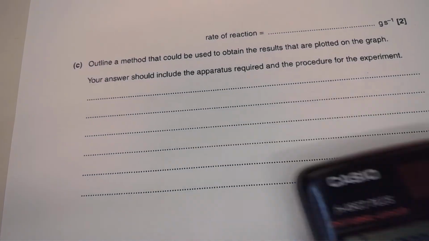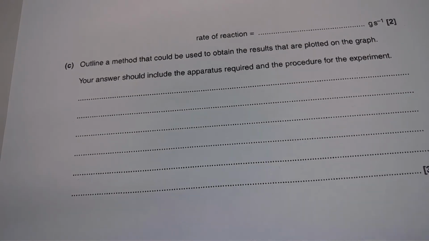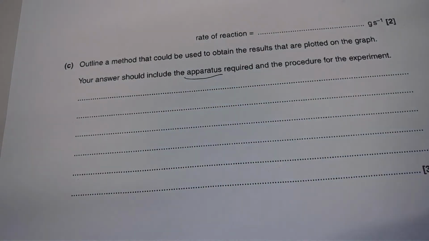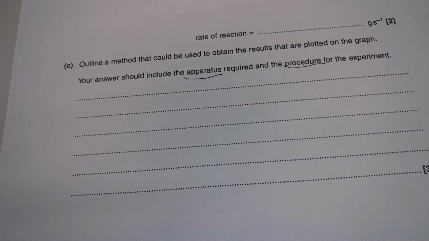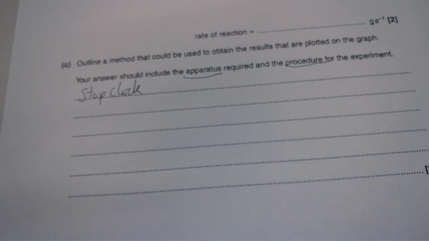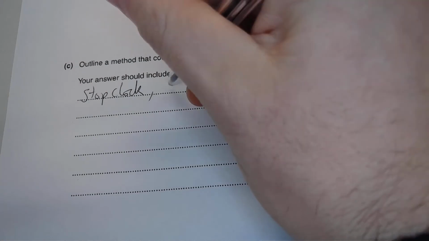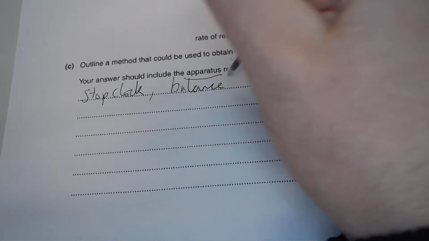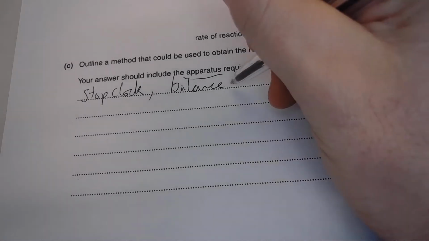Outline a method that can be used to obtain the results that are plotted on the graph. Your answer should include apparatus required and a procedure for the experiment. So let's think about this. One thing we're timing, so we're going to need some sort of stopwatch, stop clock. We've been measuring a change in mass, so we're going to need a balance. We're looking at the graph to 2 decimal places.